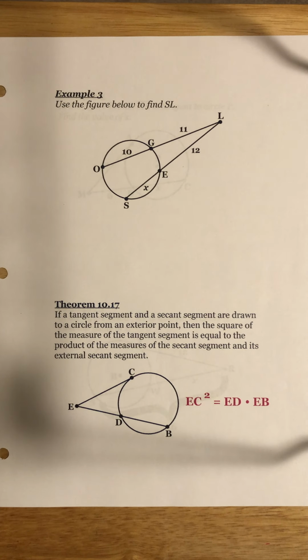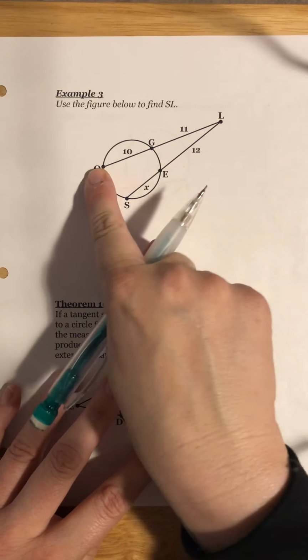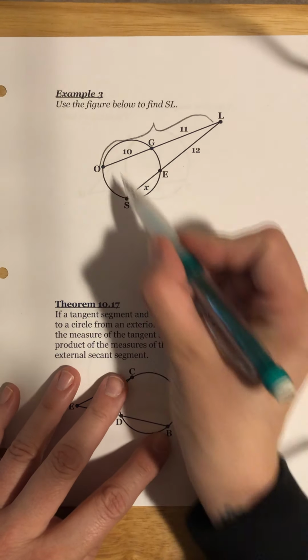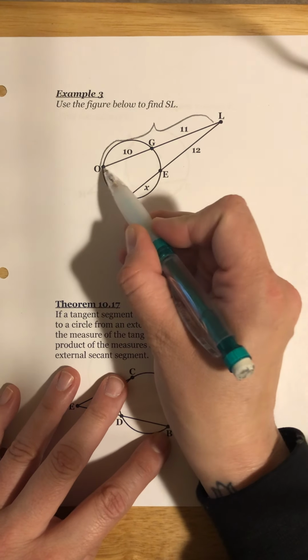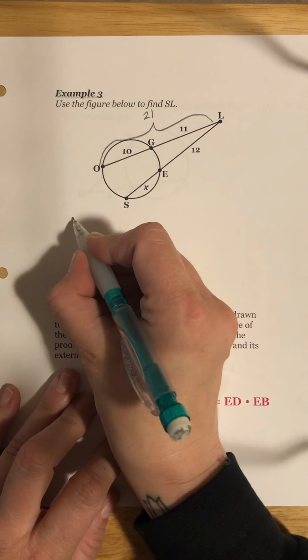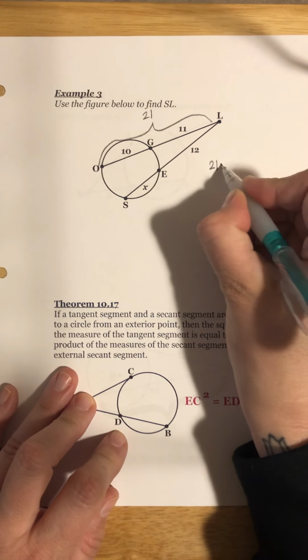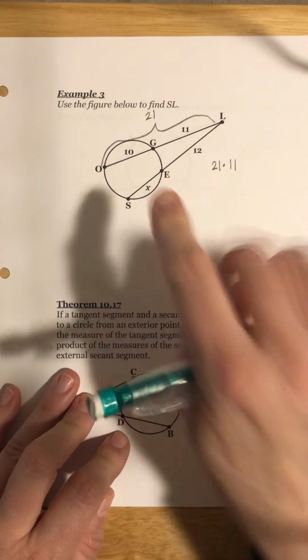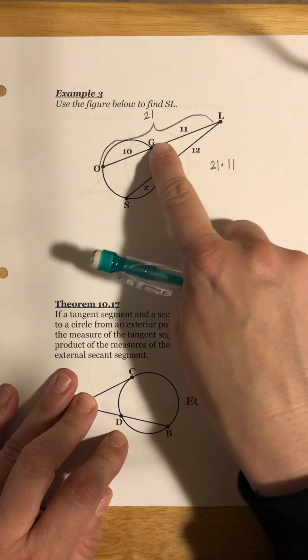So let's try another one where we do the same thing. We want to do whole times outside equals whole times outside. Let's start with the top piece. What is the whole? Well, to go all the way across, we have to do 10 plus 11, which is 21. So the whole is 21. What's the outside piece? 11. So we did whole times outside.